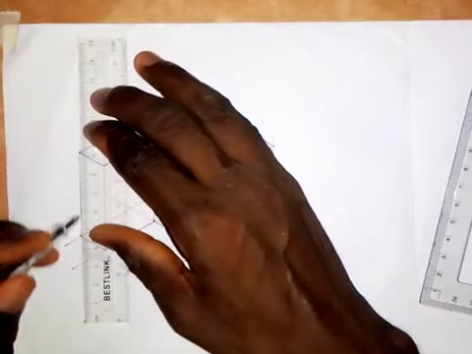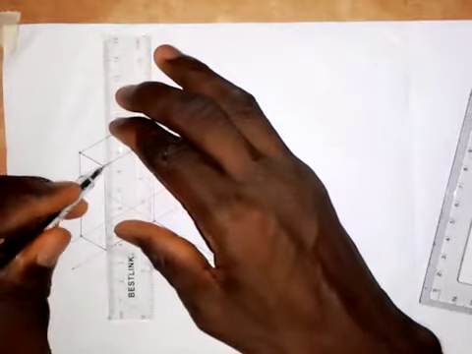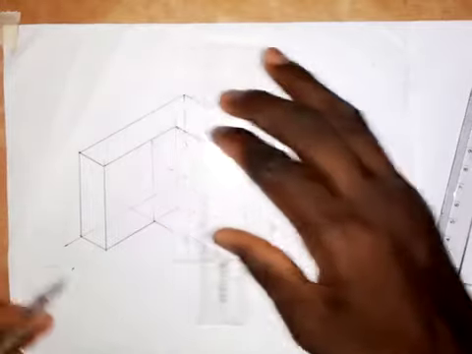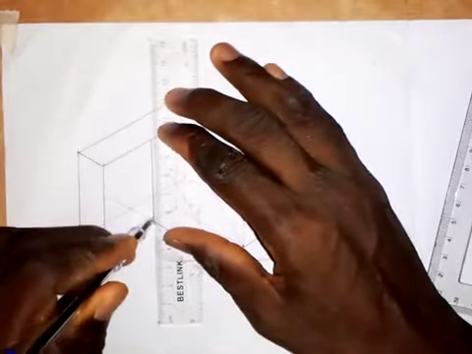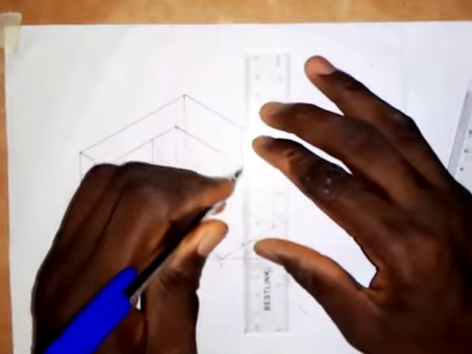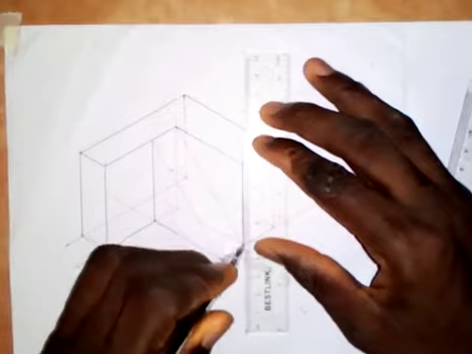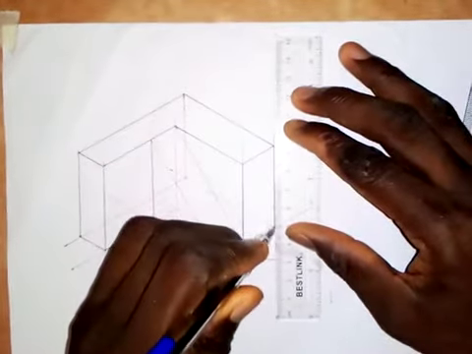Okay, so now let's produce the vertical part. So this is a thick line. So this will also be a thick line from here to here. So this will be a thick line from here to here. So this will be a thick line, and this will also be a thick line from here to here.